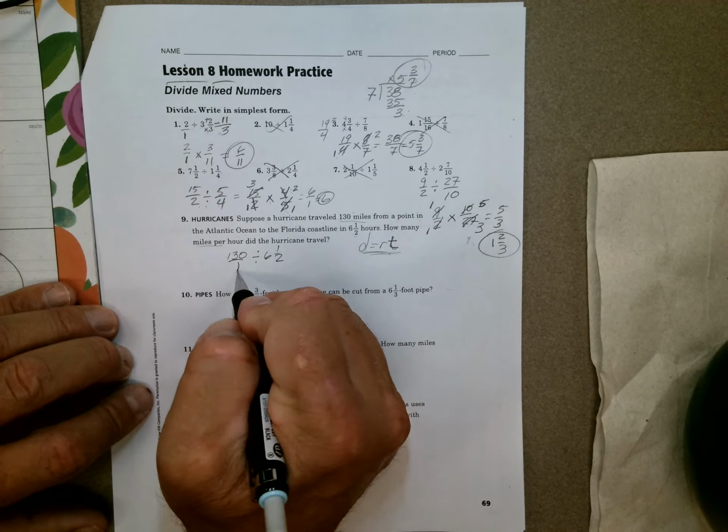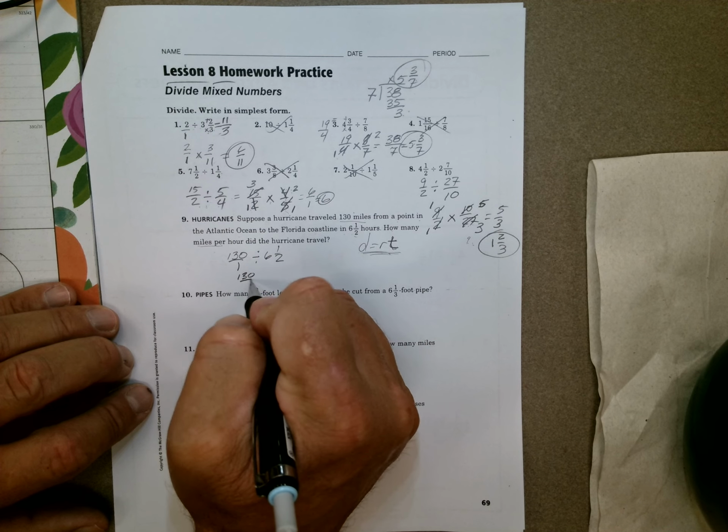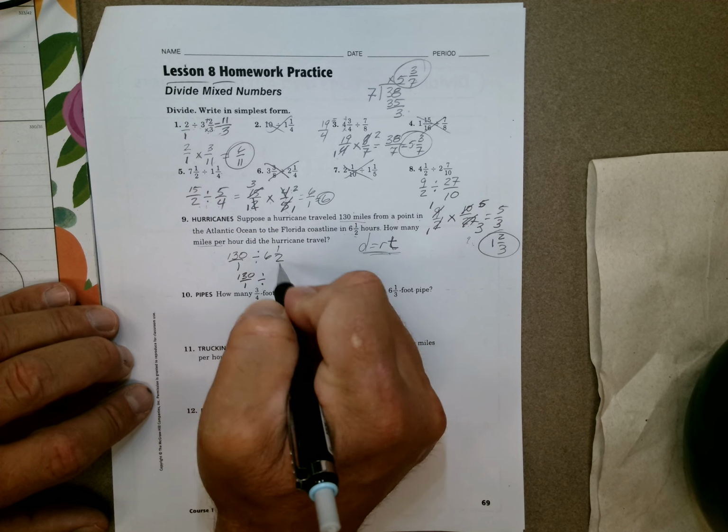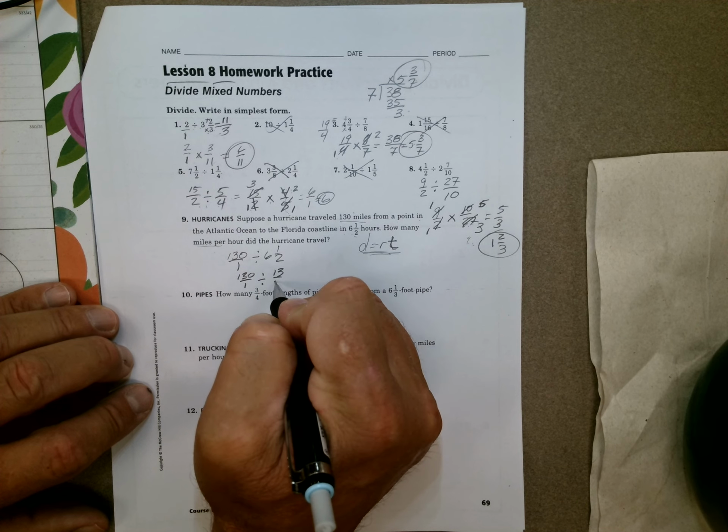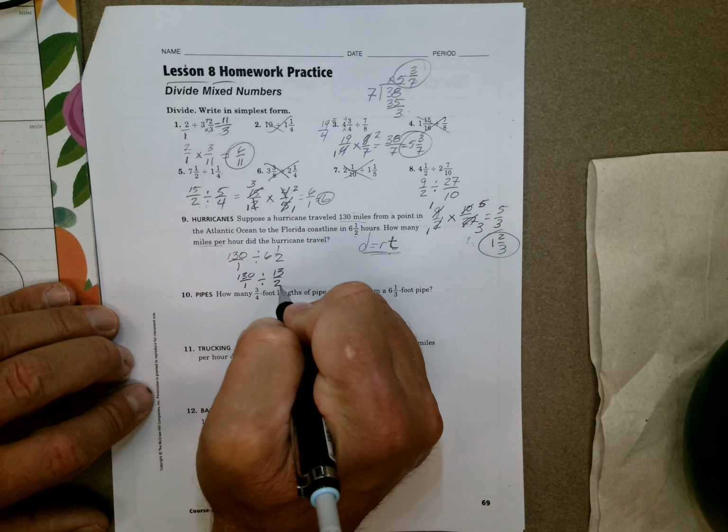I'm going to put that over 1, and I'm going to rewrite it as 130 over 1. Keep it division, and that equals 13, what?